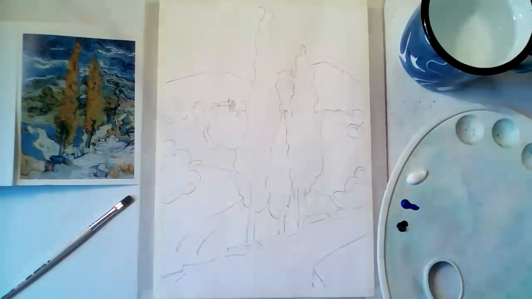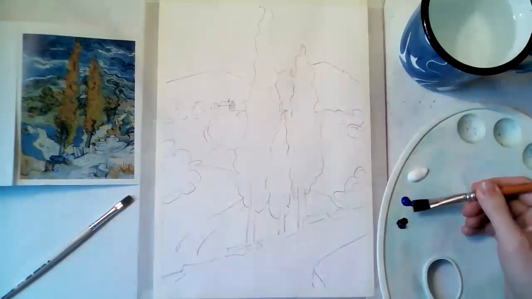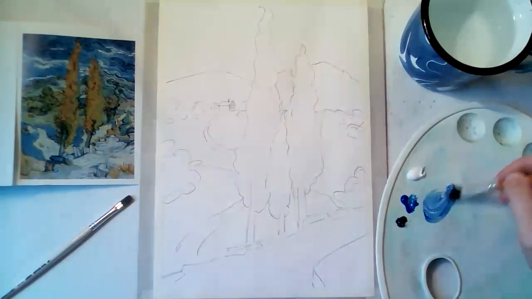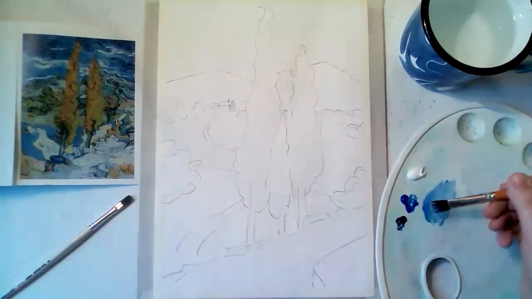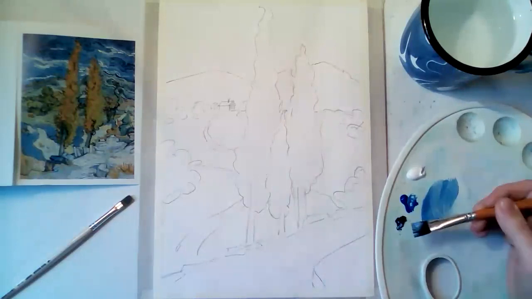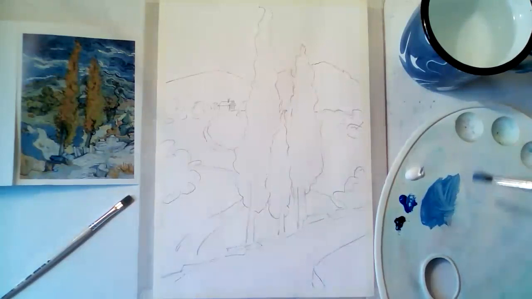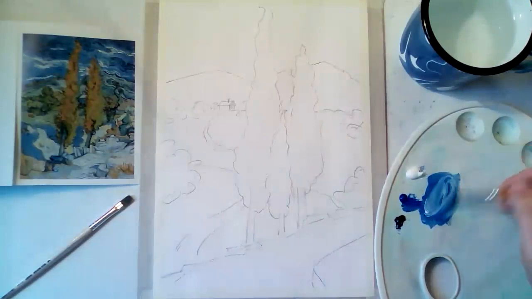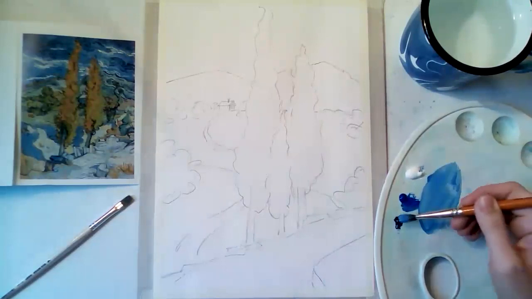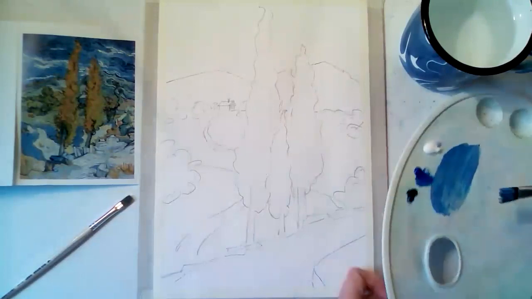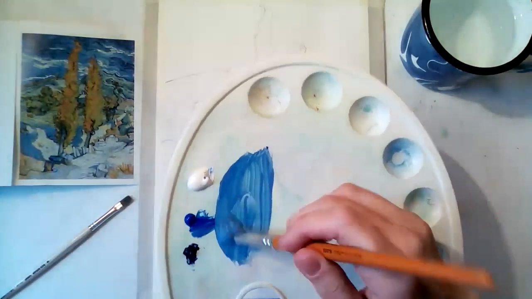So let's start with the sky. You prepare some neutral blue, not too dark. I actually made, I think, 3 tones. One darker, one lighter, and one a bit more light. Cool. You will definitely need all of them for your sky. But we are starting, let's say, with this light one. And so I mix and I say, okay, this color I like.